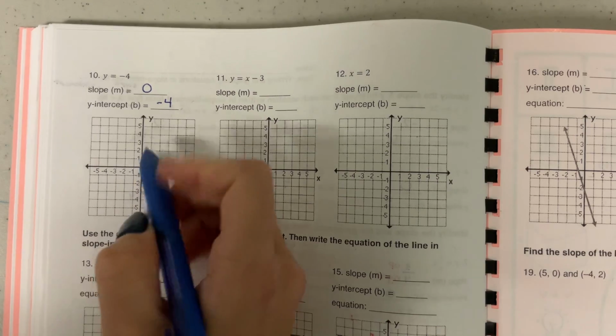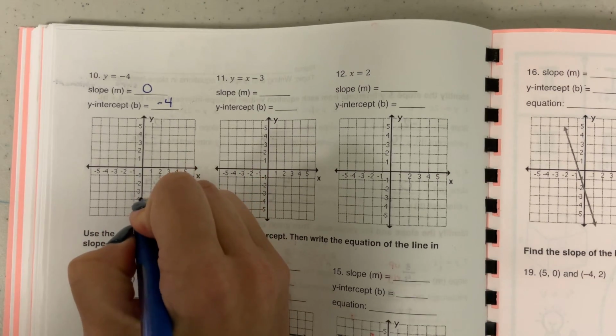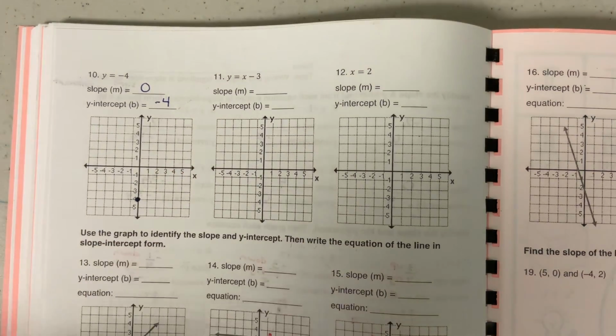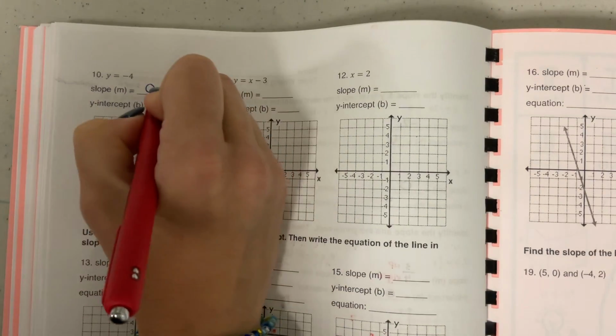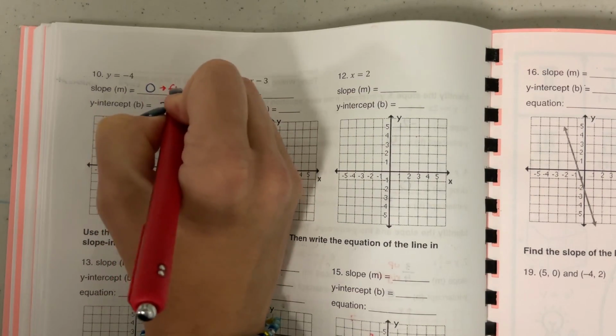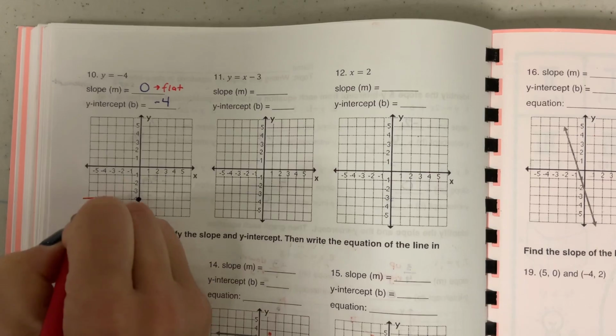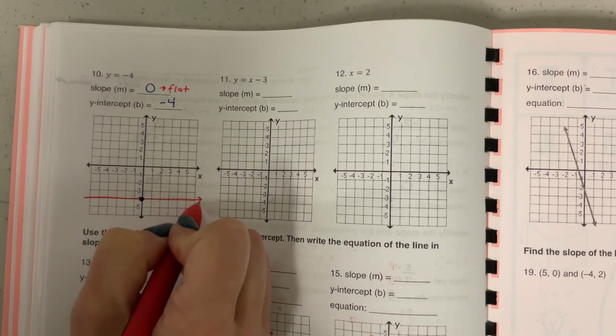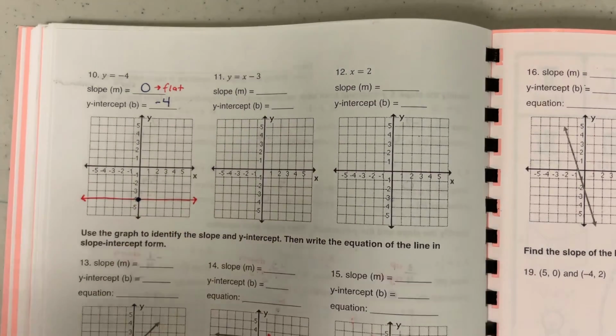So starting at 0, I'm going to go down and put a point at -4. With a slope of 0, we can't go up or down. It's just going to be a flat line going straight across the entire graph.